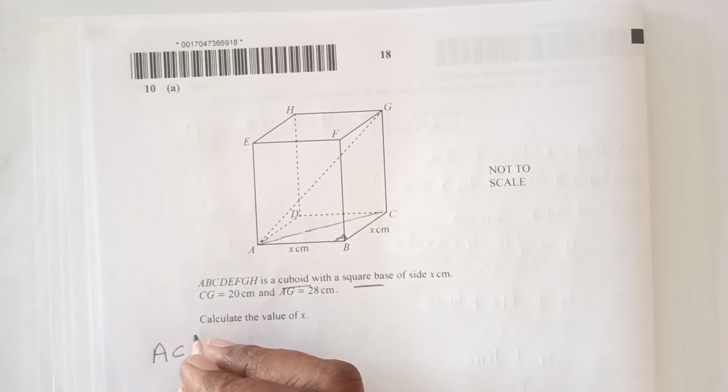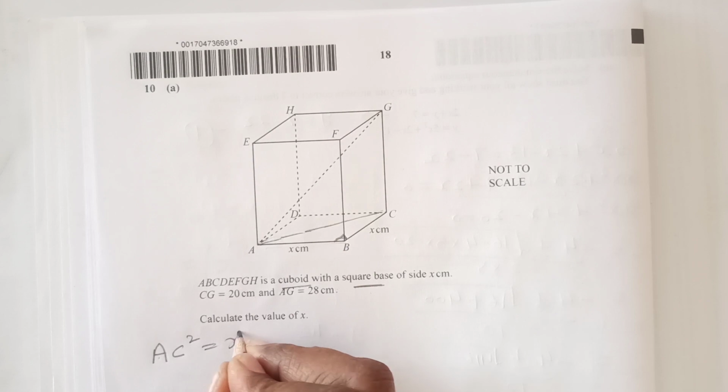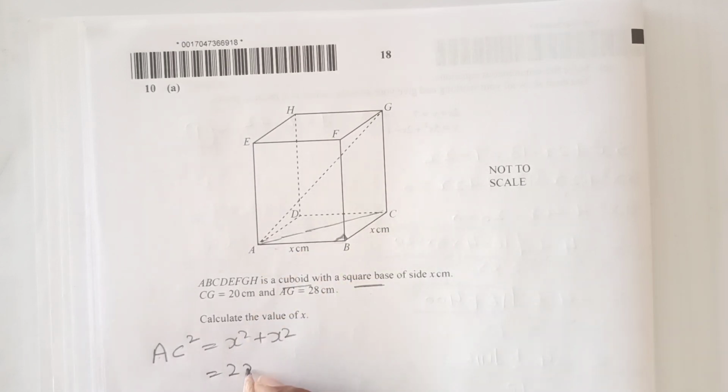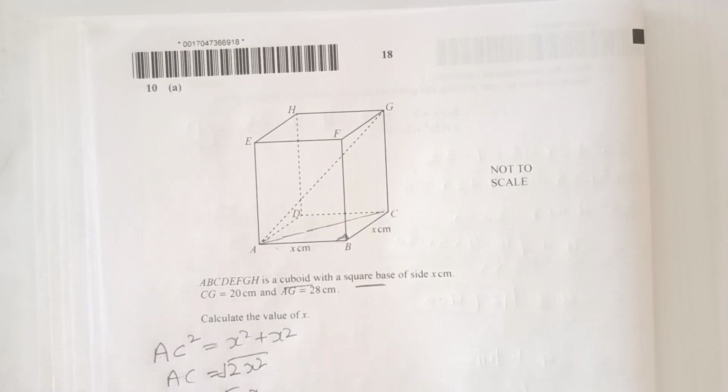AC squared is going to be, by Pythagoras theorem, x squared plus x squared, that is 2x squared, and AC is the square root of that, so that is square root 2x. That is the value of AC.